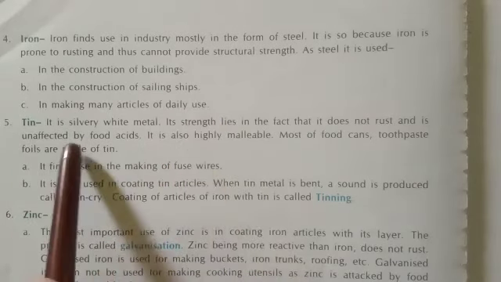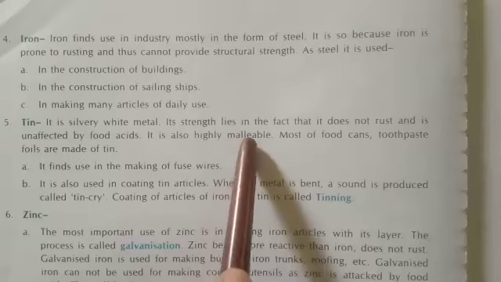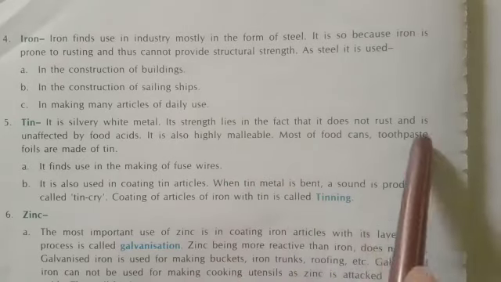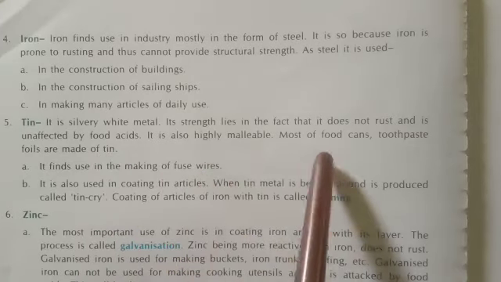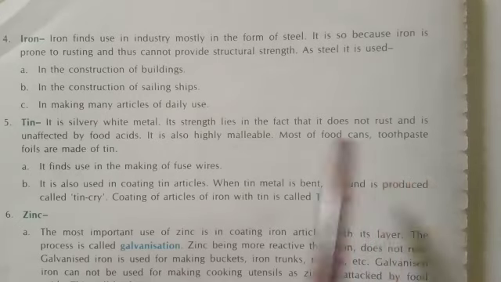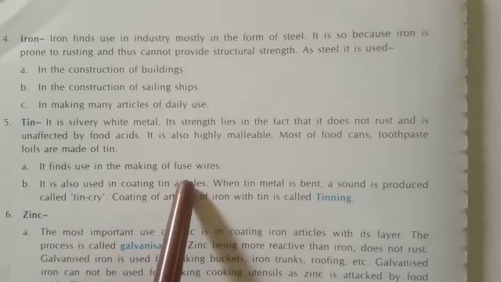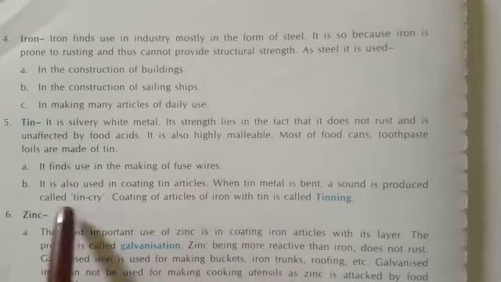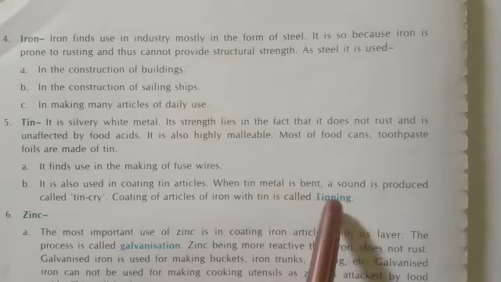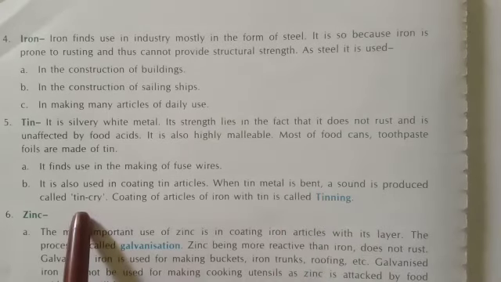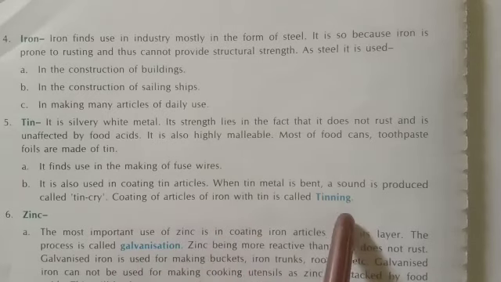Next comes tin. Tin is a silvery white metal. Its strength lies in the fact that it does not rust and is unaffected by food acid. It is also highly malleable. Most food cans, toothpaste tubes and foil are made of tin. It finds use in the making of fuse wire. It is also used in coating tin articles. When tin metal is bent, a sound is produced called tin cry. Coating of articles of iron with tin is called tinning.